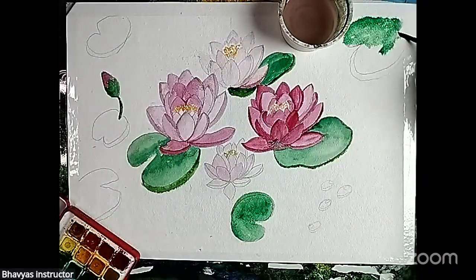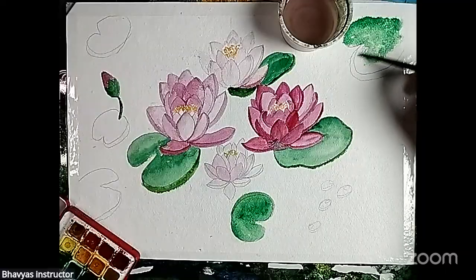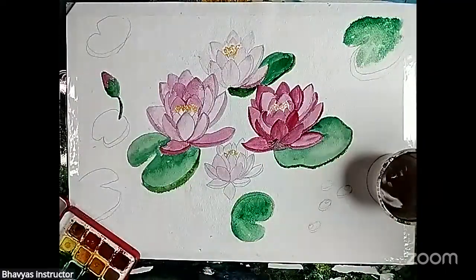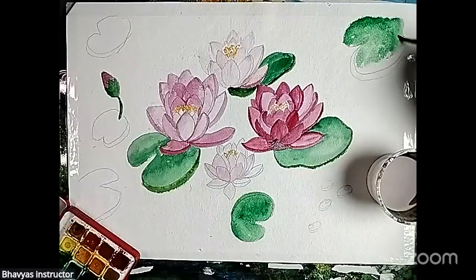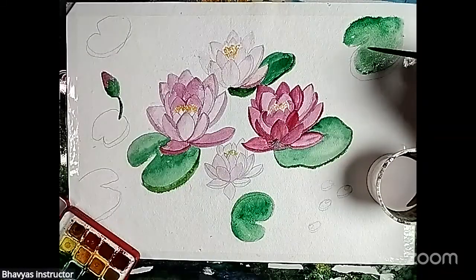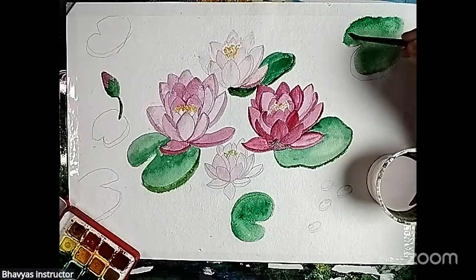I'm adding water on the paint. See, it should move by itself like this so that it will get set when it is dried.